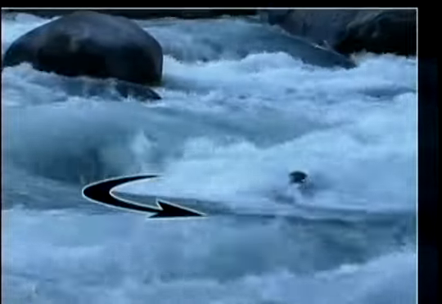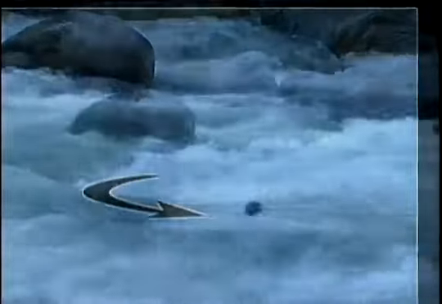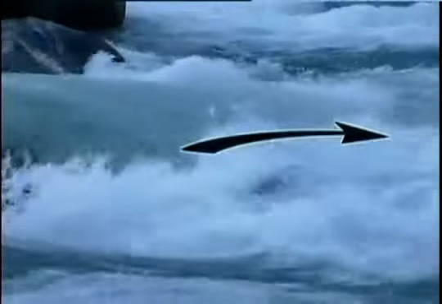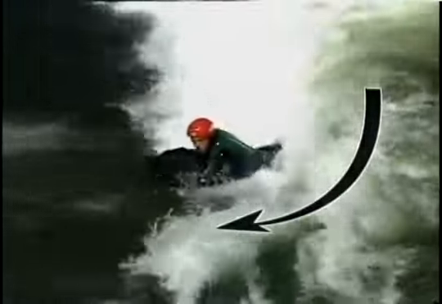If the corner of the hole is facing downstream, then it is an open corner. It will be easier to escape or get flushed out the open side. If the corner is facing upstream, then it is called a closed corner. Closed corners are often raised up in relation to the backwash, making it more difficult to escape.